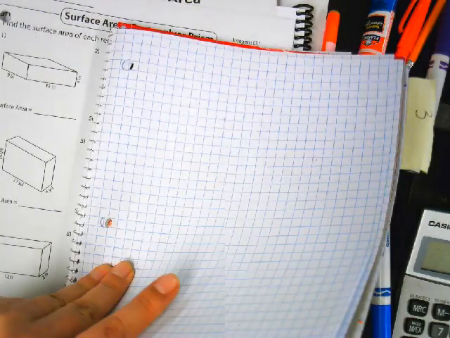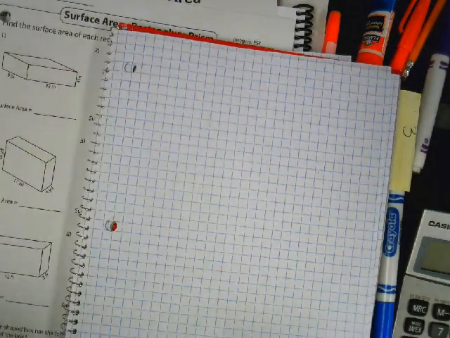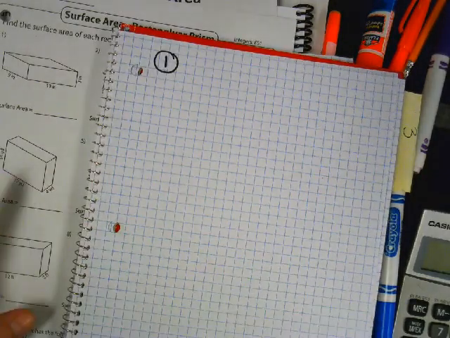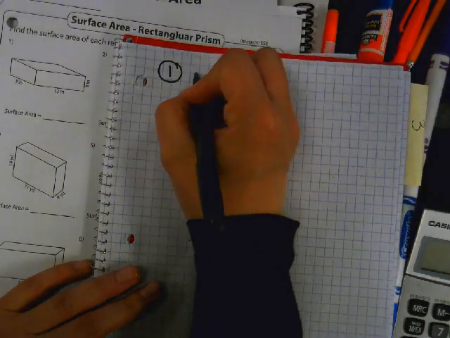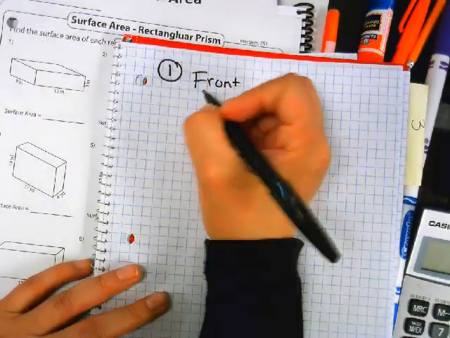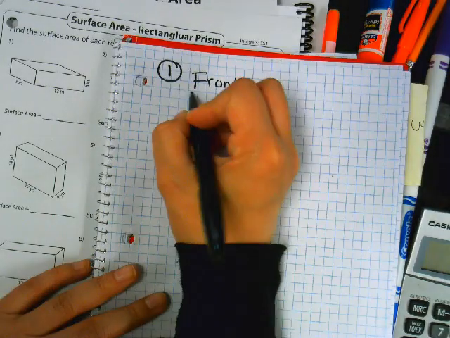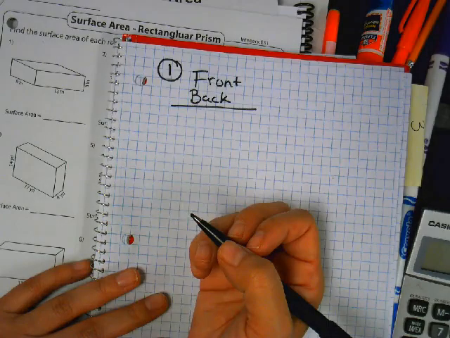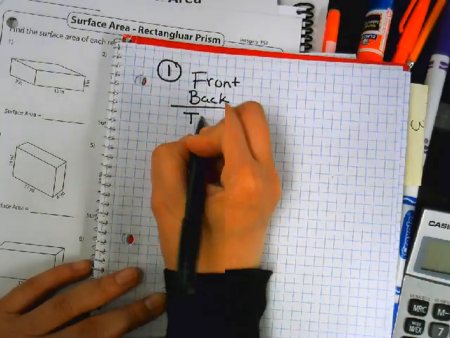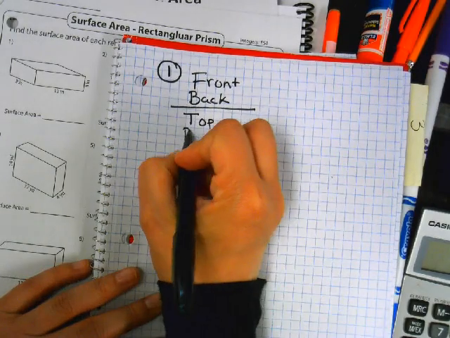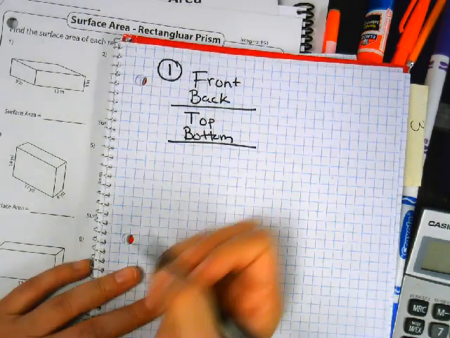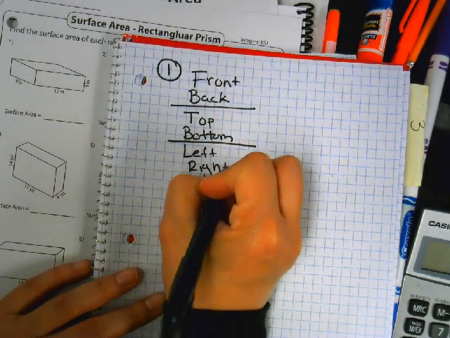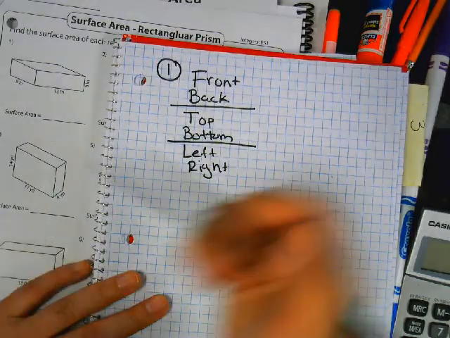So the number 1 thing is label your work. It's going to get messy, so let's make sure we label problem number 1. Okay? I need to know front. What's the opposite of front? Back. What's next? Top. What's the opposite of top? And what's the last 2? Do we have our 6 sides? 1, 2, 3, 4, 5, 6.